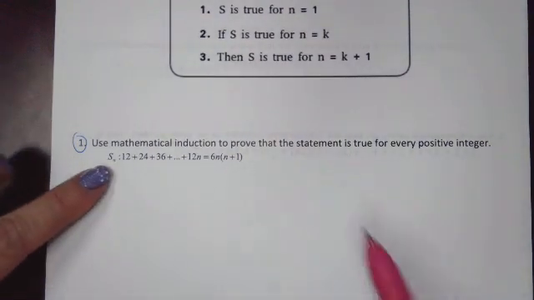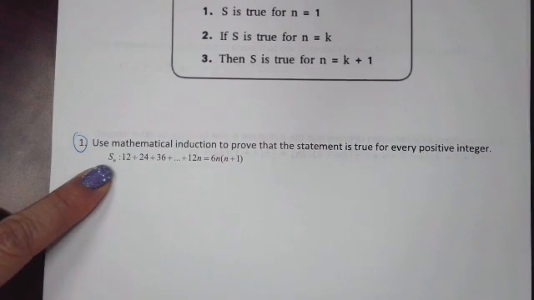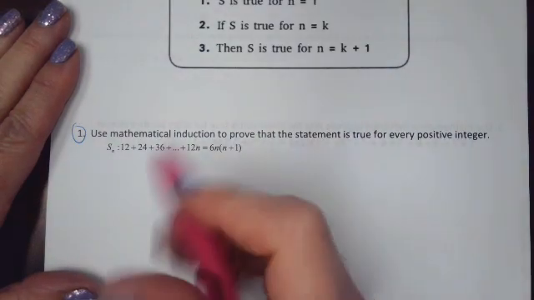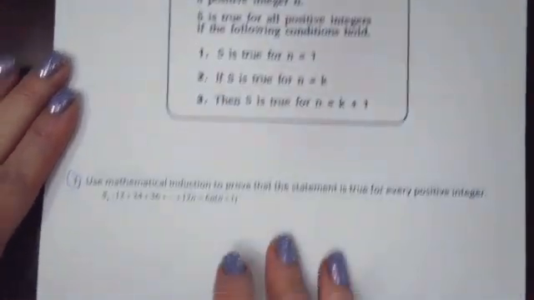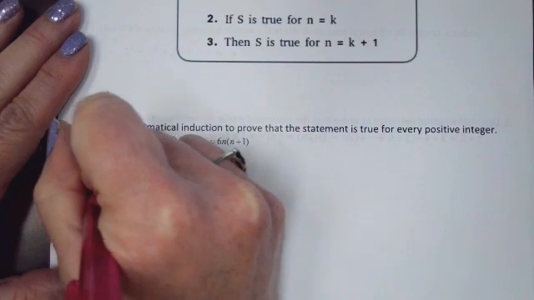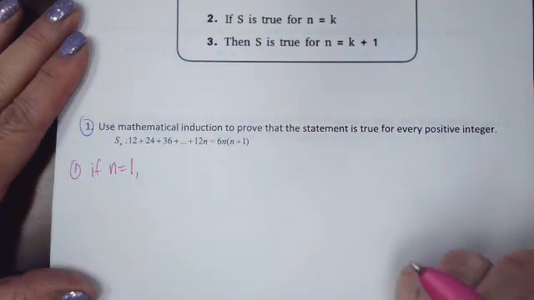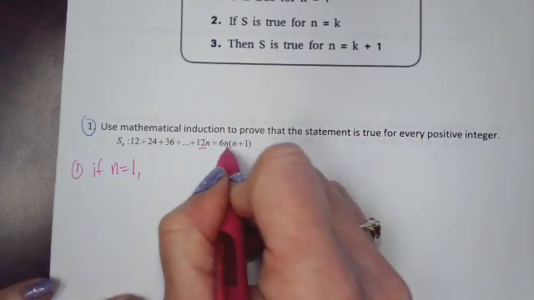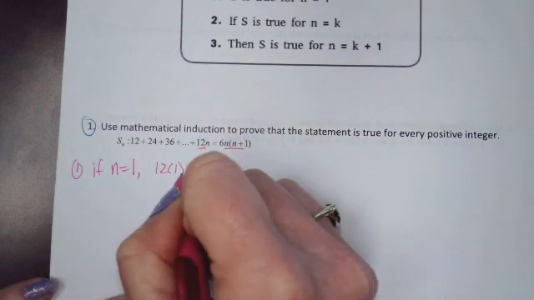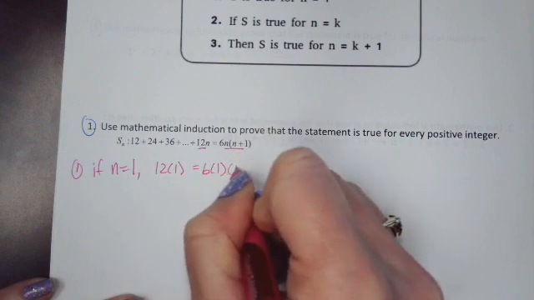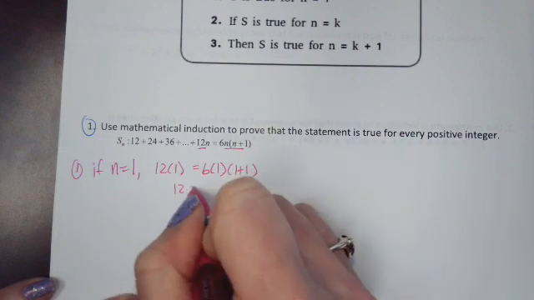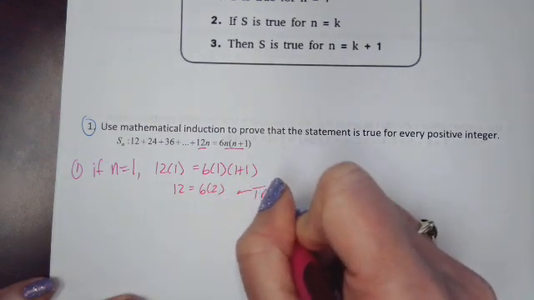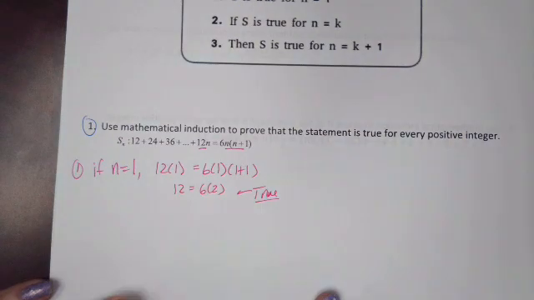So here's our statement, S or S sub n. Again, there's a little difference in notation, but it does not affect the outcome or the structure. My first step is to show that if n equals 1, my statement is going to be true. So I'm going to take 1 and I'm going to plug it in. So I've got 12 is equal to 6 times 2, which is 12. So that is true for n equals 1.